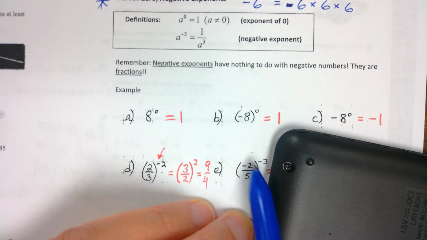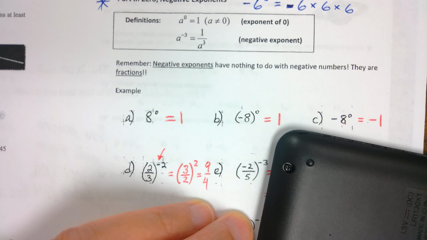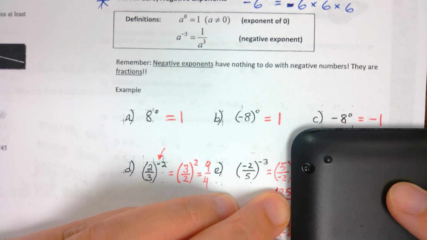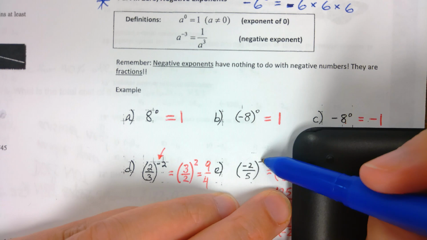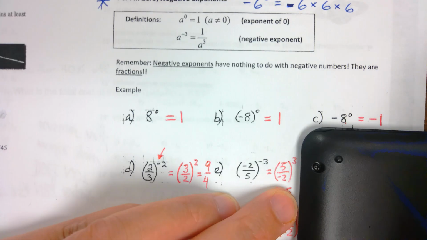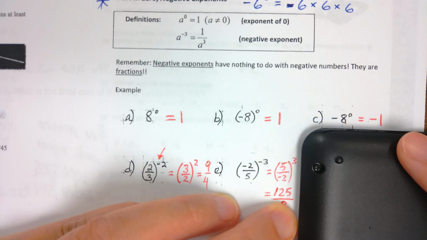All right. My base number is -2/5. So if I flip this fraction, what would it be? The whole fraction. So -2/5, flipping it will give me 5/2. Right. Once I flip it, I drop that negative on the exponent, and I get to the exponent 3. 5 cubed. 5 times 5 times 5, 125. -2 times -2 times -2, I get -8.